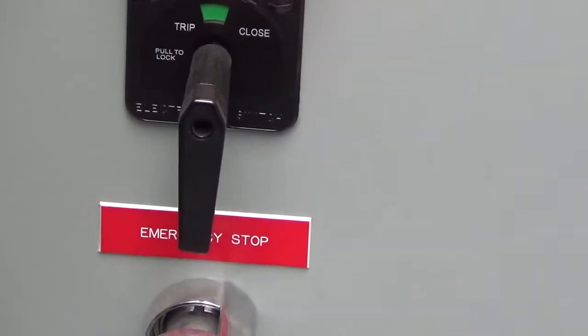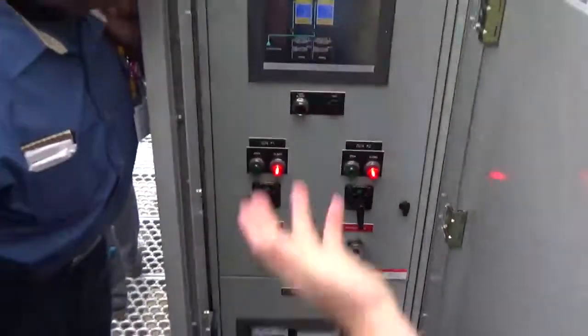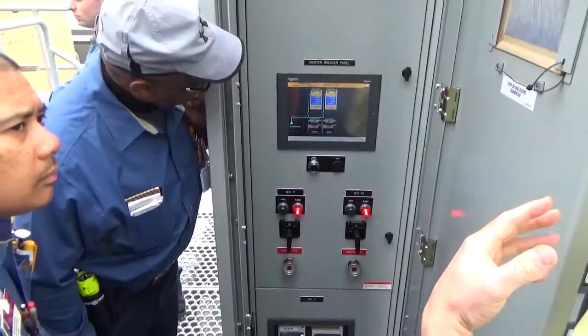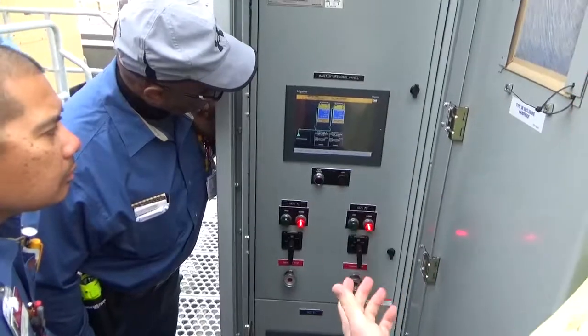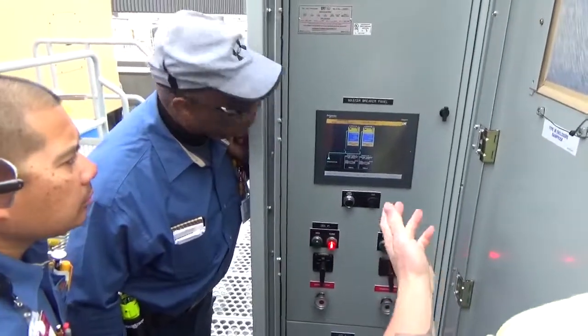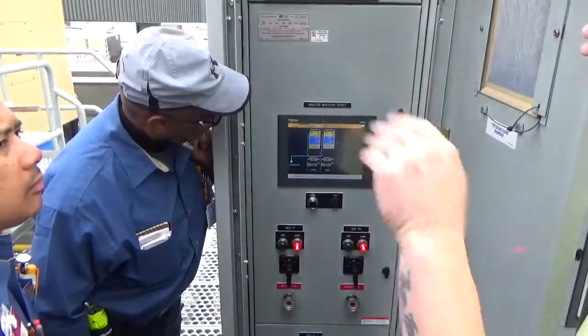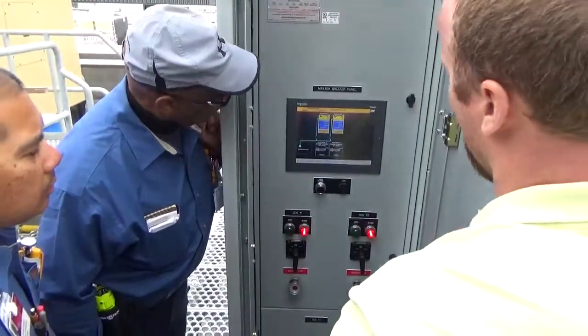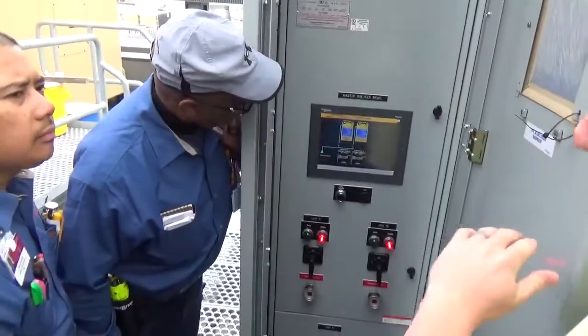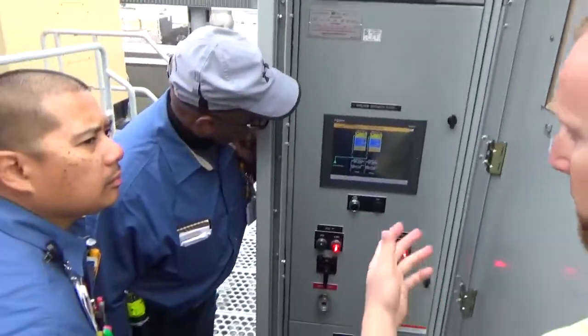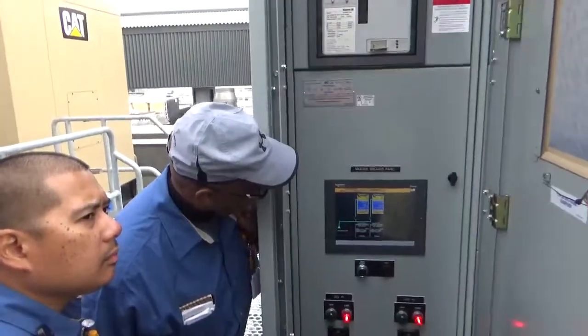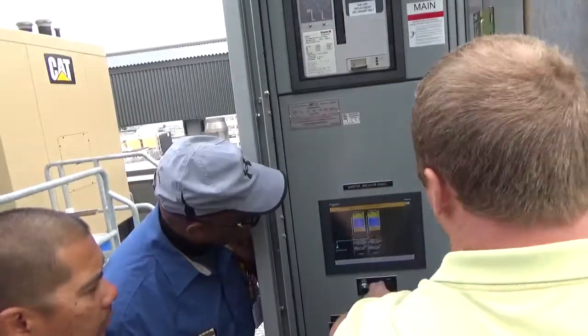Now, this is in an emergency condition. The exact same thing is going to happen. All right. If you decide to use Gen Demand, after the 10 minutes, Gen 2 will shut down, and only Gen 1 will run. All right. Once your emergency condition goes away, which I'm going to take the run request away right now.